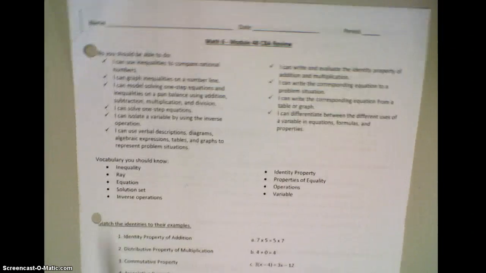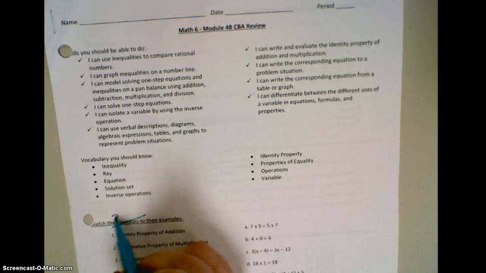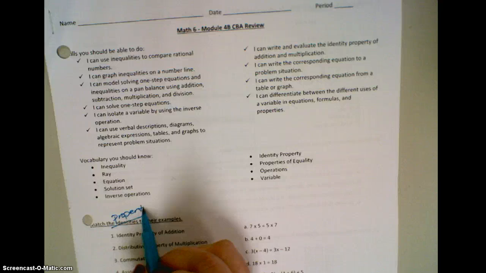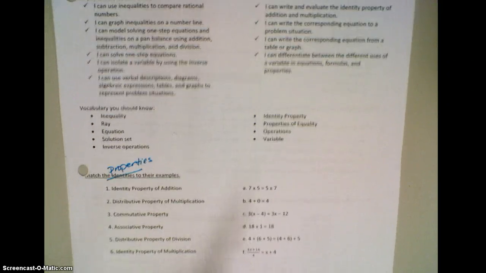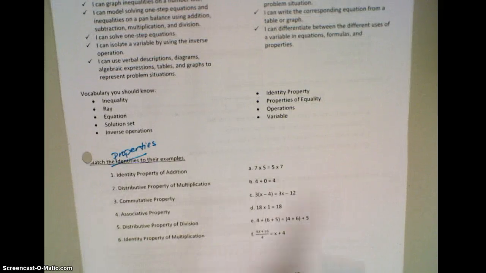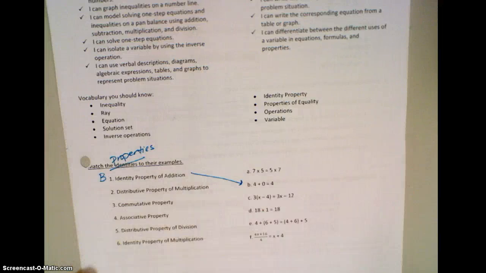So let's get started. The first part says match the identities to their examples. This should really say properties. Match the properties to their examples. The identity property of addition says that if we add something to a number, it will stay the same, which would be B, because we can add 0 to anything and it remains the same.